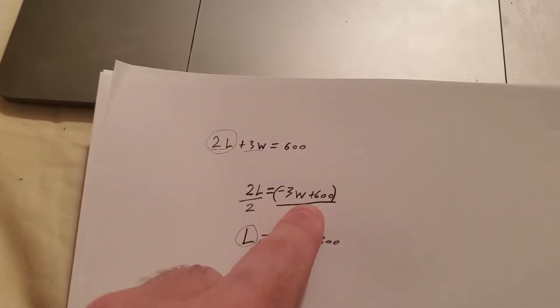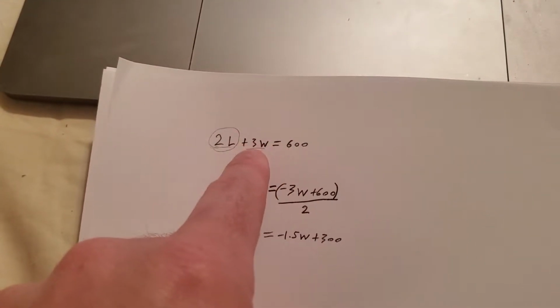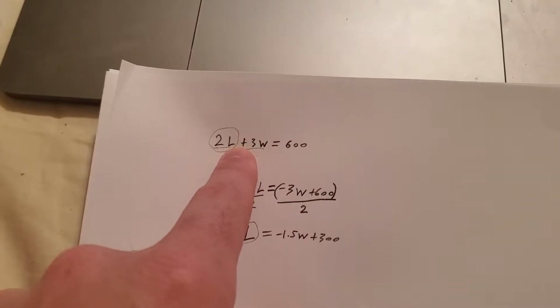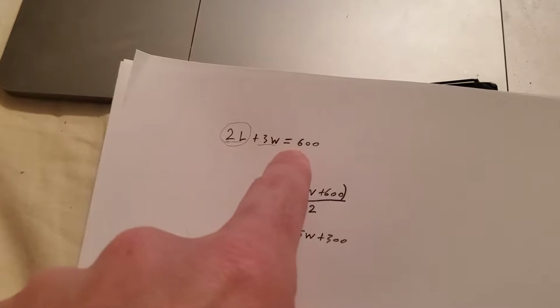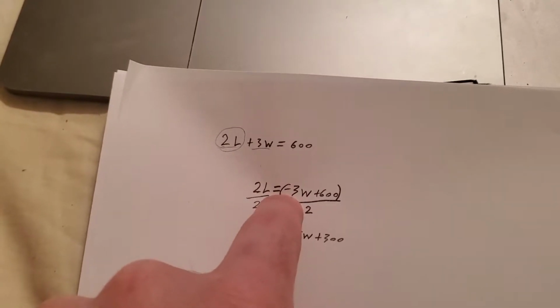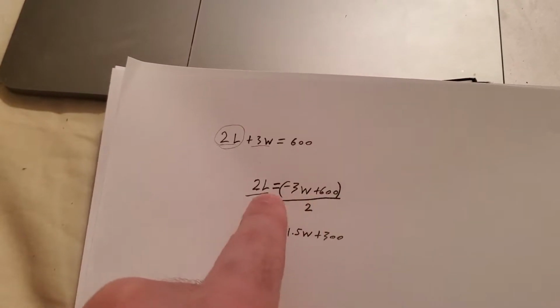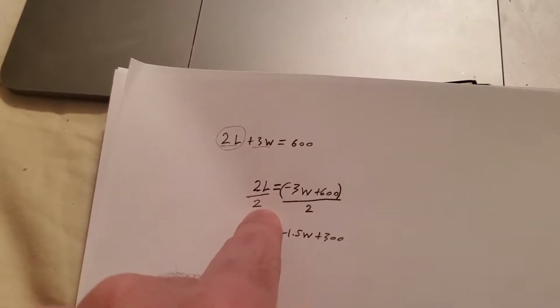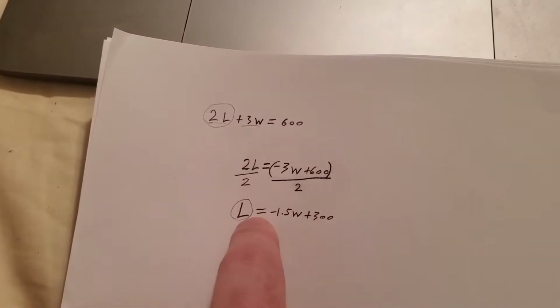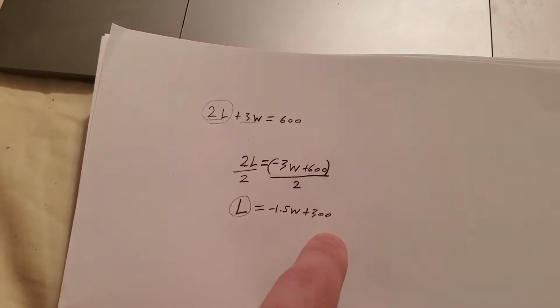That's really the only thing that we changed here. So 2L equals negative 3W plus 600. We solved for L by dividing everything by 2, and we have L equals negative 1.5W plus 300.